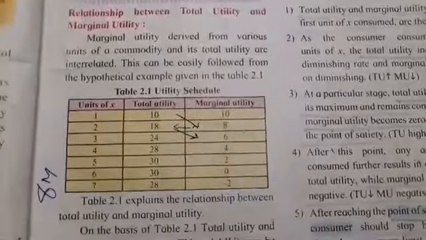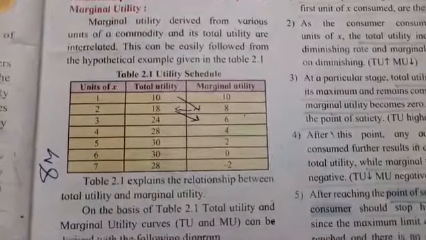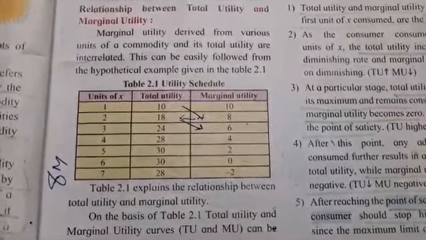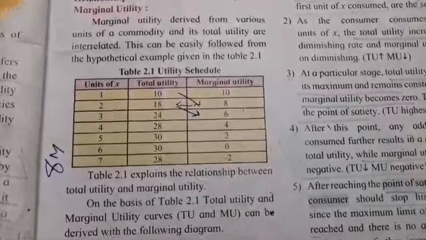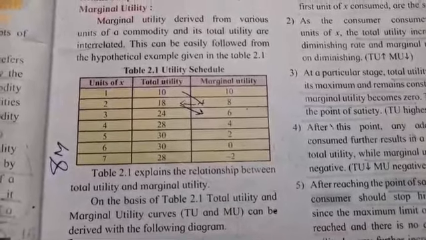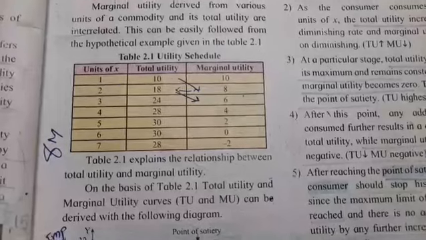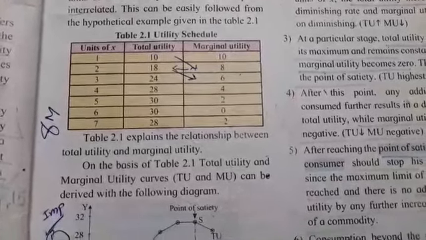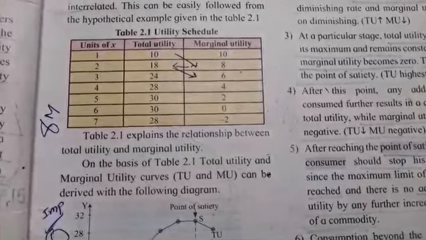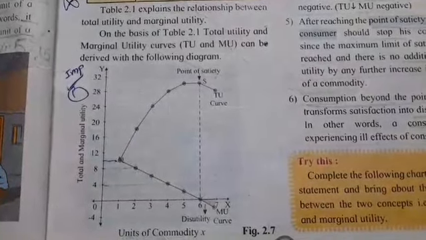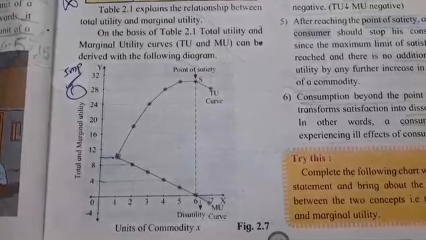Relationship between total utility and marginal utility. Marginal utility derived from various units of a commodity and its total utility are interrelated. This can be easily followed from the hypothetical example given in Table 2.1. Table 2.1 explains the relationship between total utility and marginal utility.